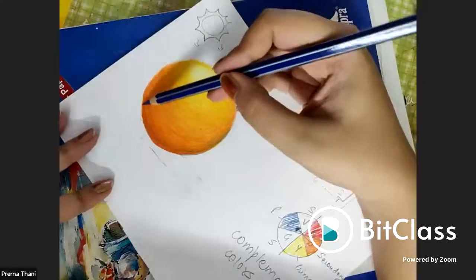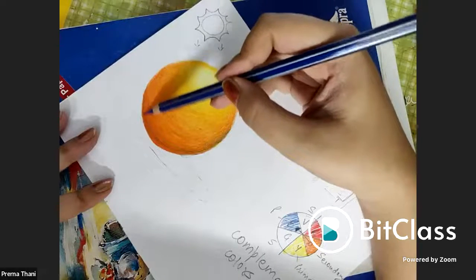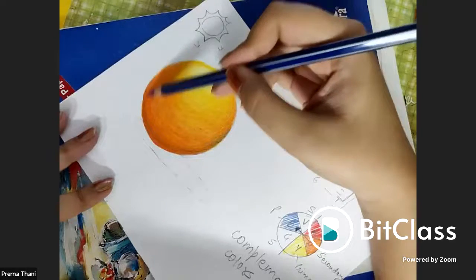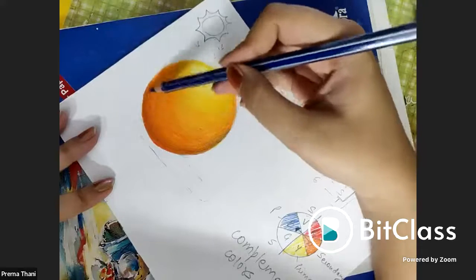So this part will become a bit brownish when you add blue with your orange. It will become an orangish brown color.